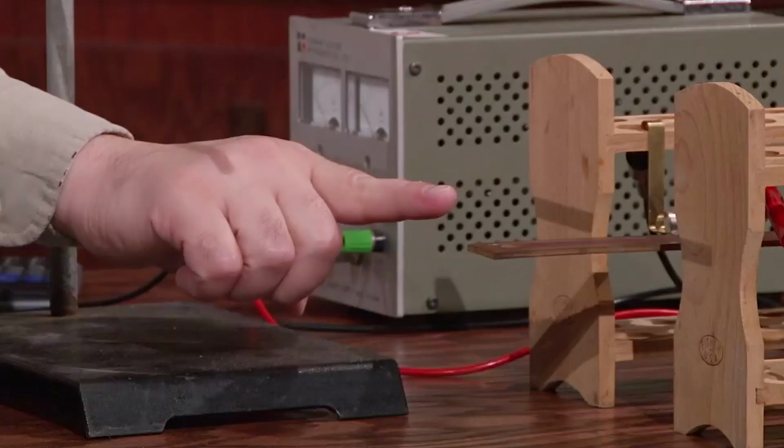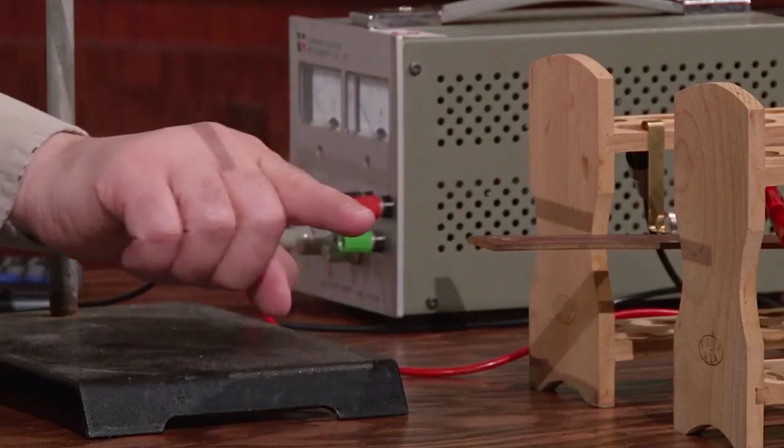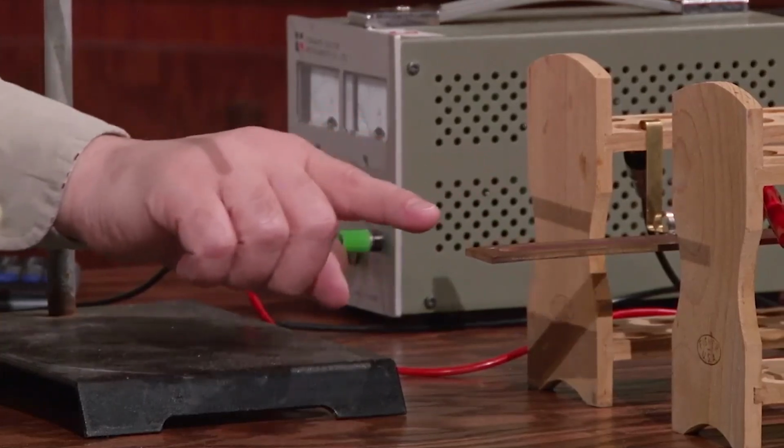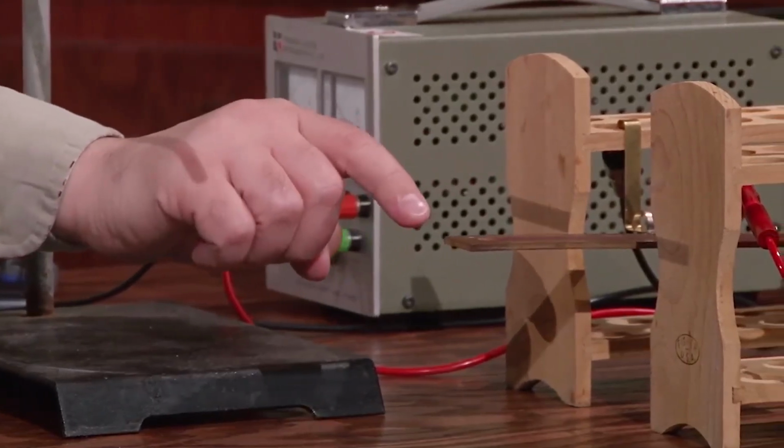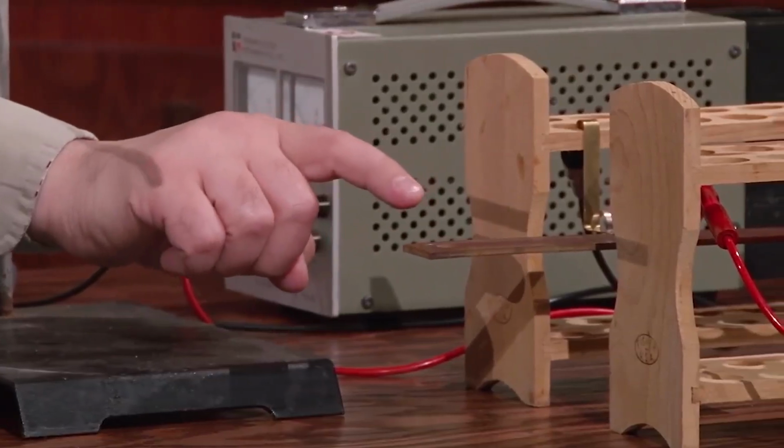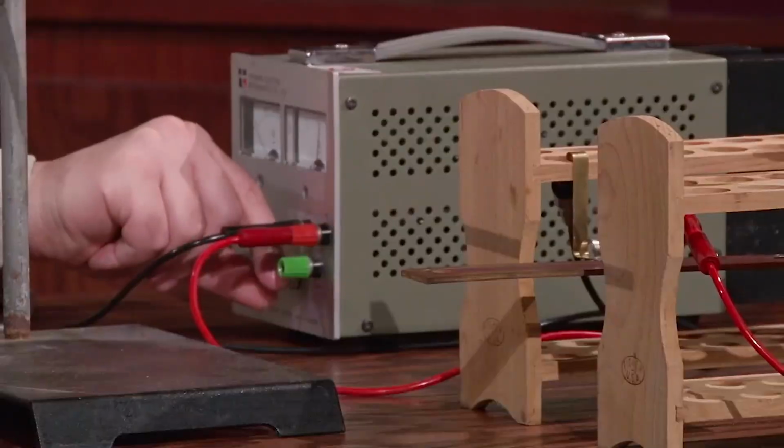For my second demonstration, I'll demonstrate magnetic forces. What I have over here is a sort of teeter-totter, a seesaw that has a wire on it. I'll show you the wire in a moment. And the wire is connected up to this electrical power supply, and I'm going to run an electrical current through that wire so that the electrical charges in that wire are moving. I'll go ahead and do that. I'll turn it on and apply some current.